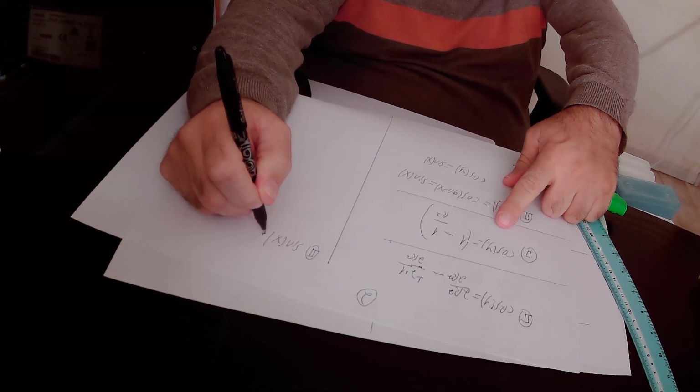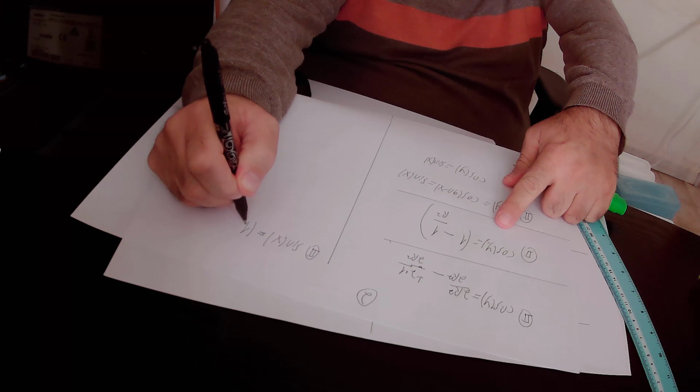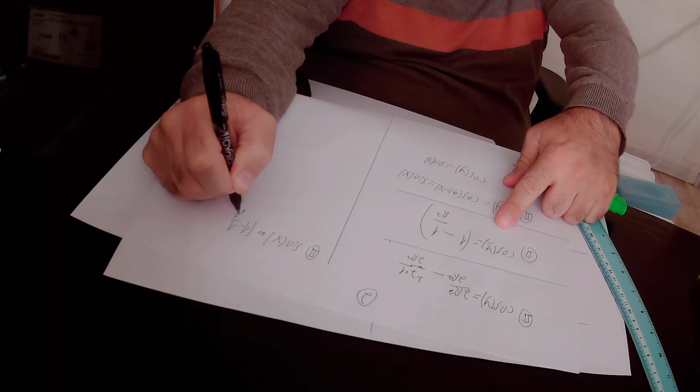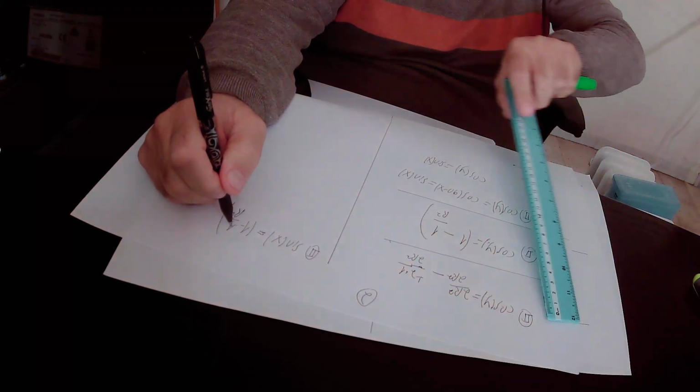And it is equal to 1 minus 1 over r squared. This is equation number 2.